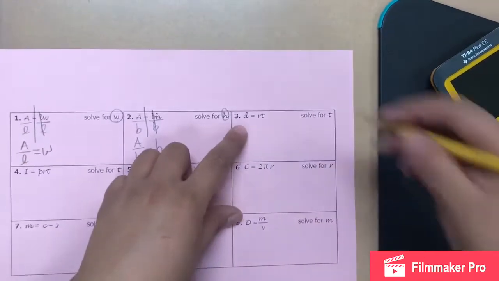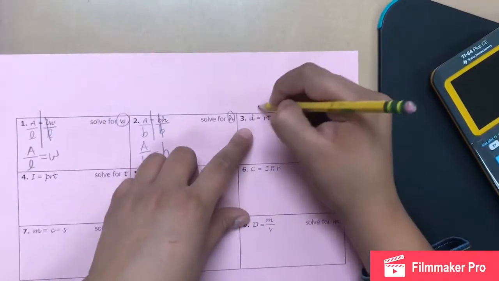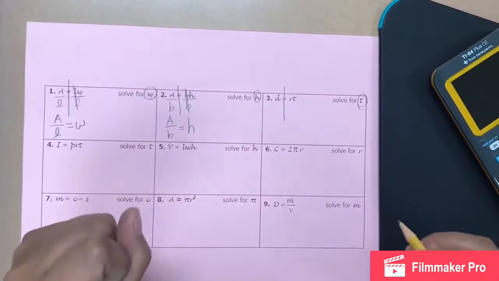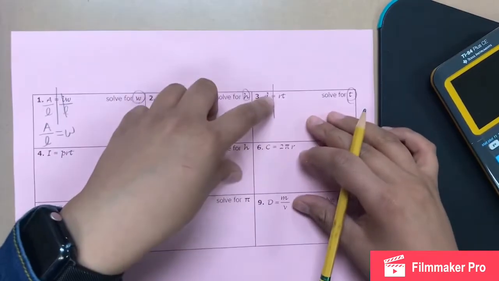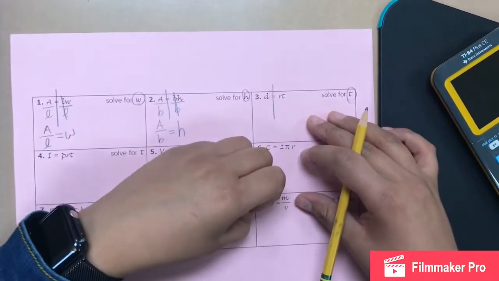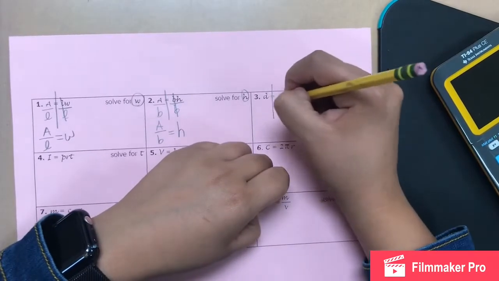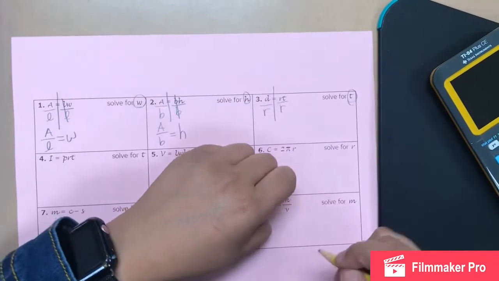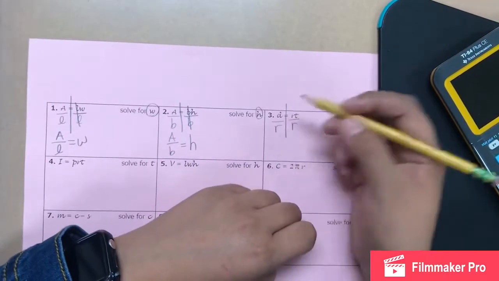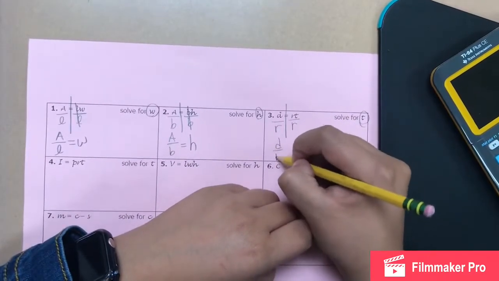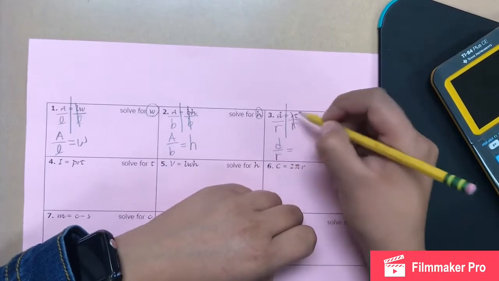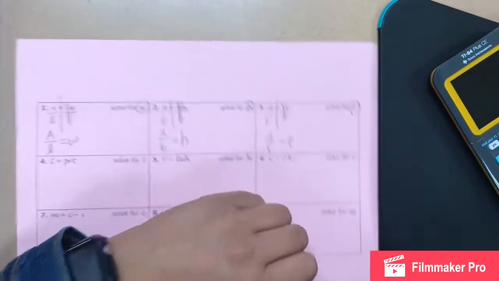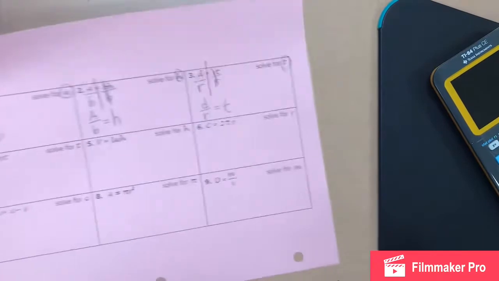Number 3, they want me to solve for T. You see how repetitive it's starting to get? Well, right now, R is being multiplied to T. So the inverse of multiplication is to divide by what I'm trying to separate from T. So I'm going to divide by R to both sides. I don't know what D divided by R is, but I can sure write it. And the R's cancel, so D divided by R equals T.